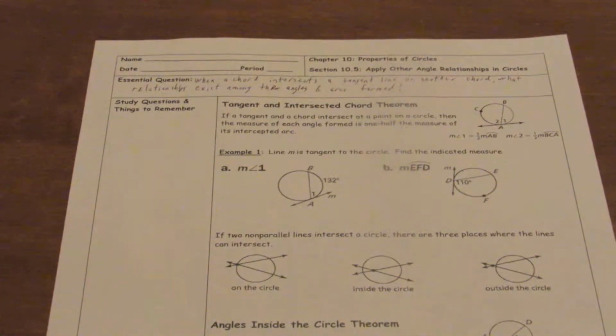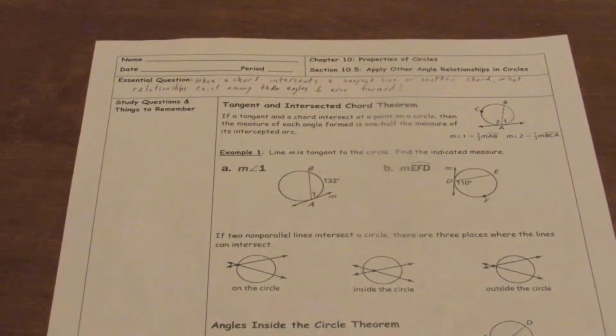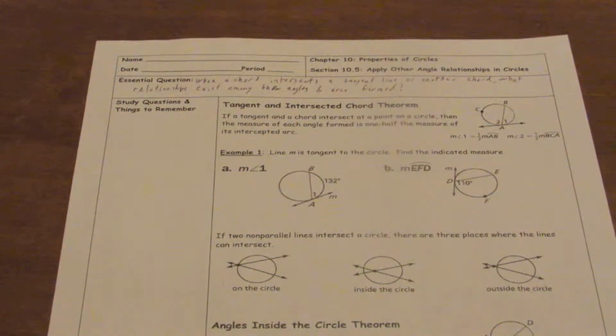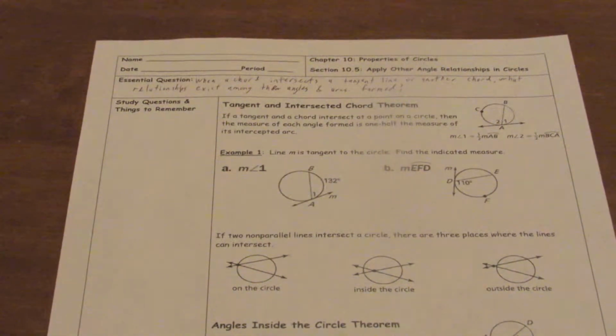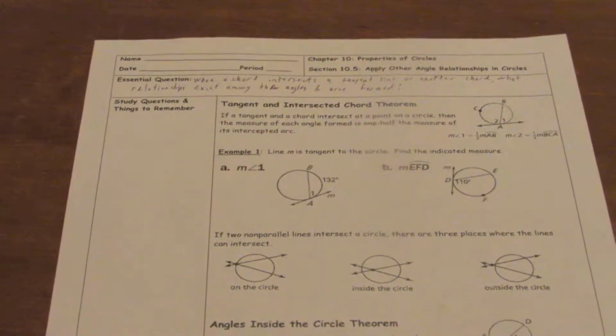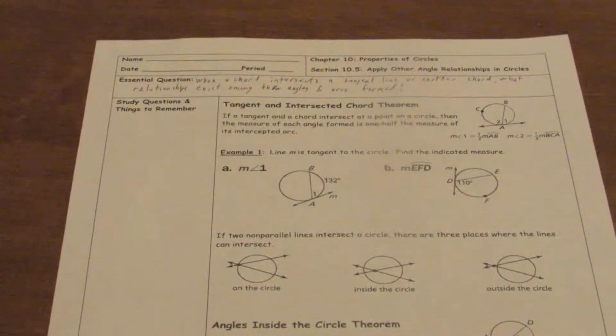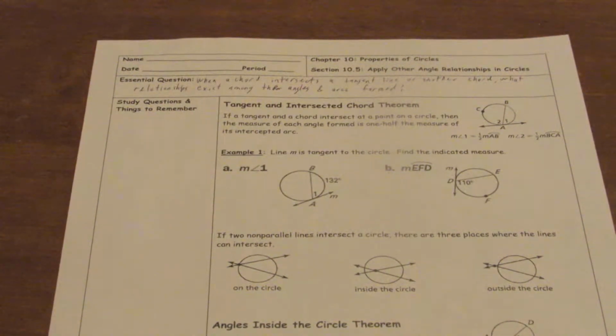Section 10.5. We're looking at additional relationships with lines in our circle and the arcs that they make. So our essential question: when a chord intersects a tangent line or another chord, what relationship exists among the angles and arcs formed? Okay, and that's a little simplistic. We actually deal a little bit with secants here as well. But the idea is that we're looking at lines intersecting in our circle and the relationship with the arcs.